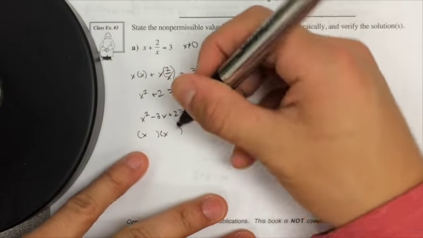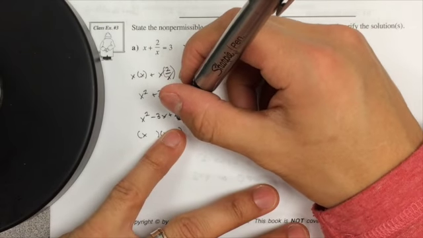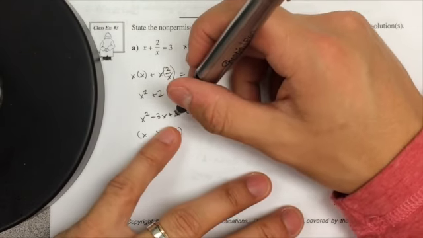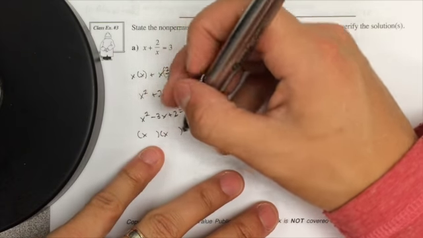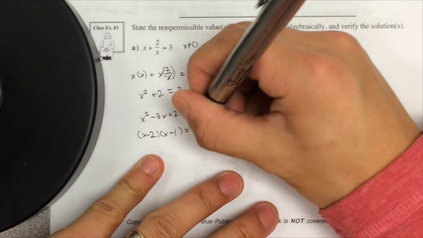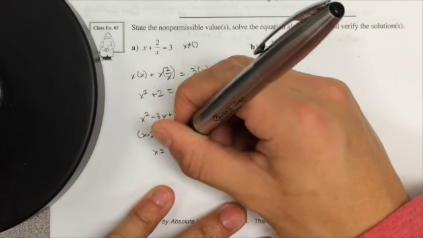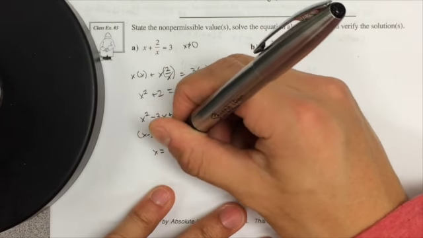So x and x. If I look at this, I can factor this by inspection. What two integers multiply to give me 2 and have a sum of negative 3? Well, I'm going to use negative 2 and negative 1 is equal to 0. And so now I know that x is equal to 1 and 2.